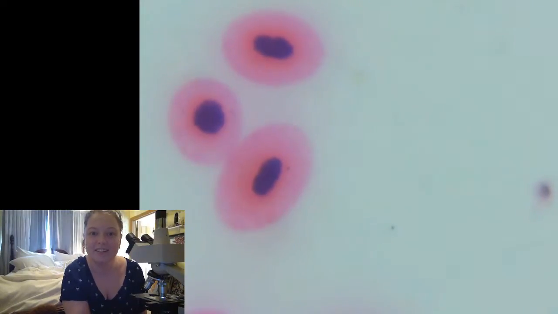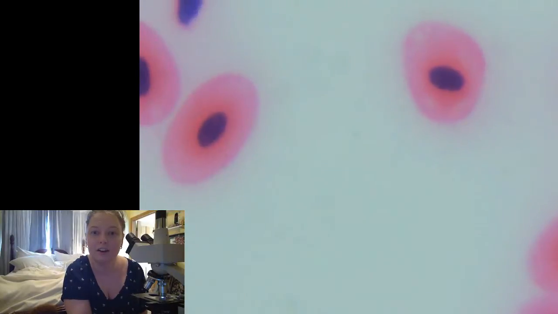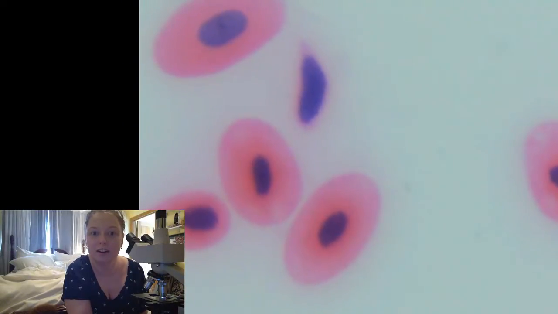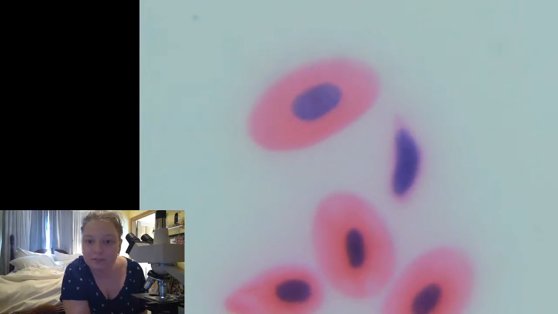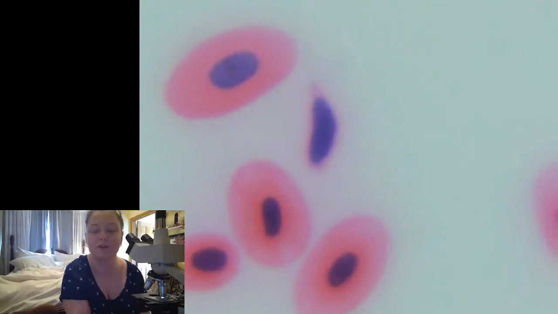Okay, so these are some blood cells from a frog. This is really interesting. I've never actually looked at frog blood before, so you are experiencing this with me. Ooh, getting a little out of focus there.